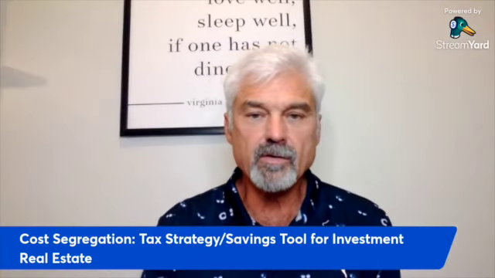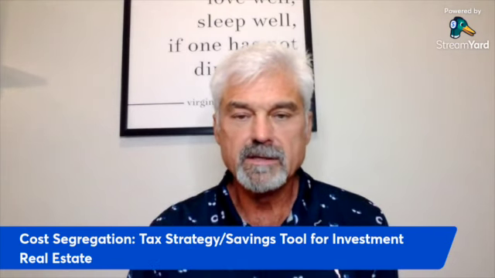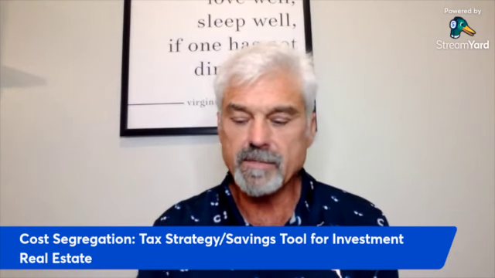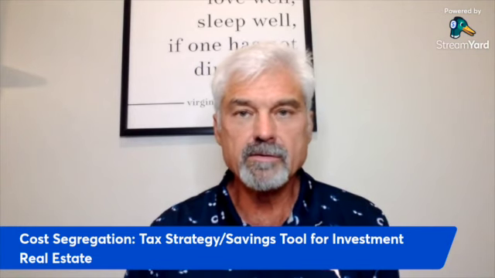If you're going to hold on to your building and pass it along to your heirs, you can do a cost segregation study. When you die, there is no recapture. And now your heirs can turn around and do another cost segregation study and continue to defer those taxes. So it's one of the only times that I've seen where you can actually kind of double dip.